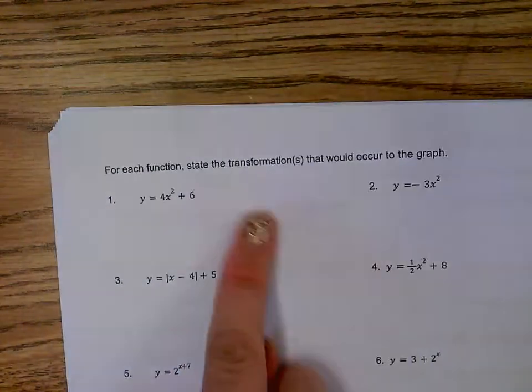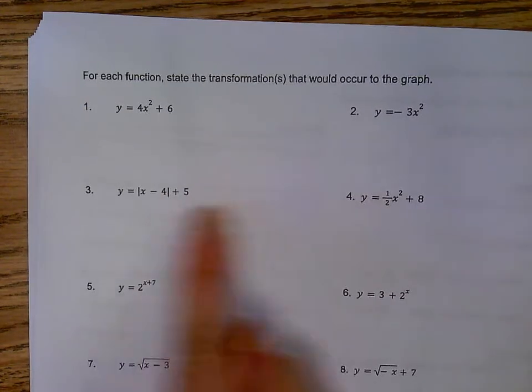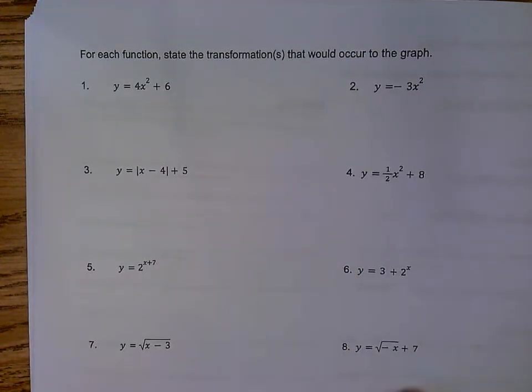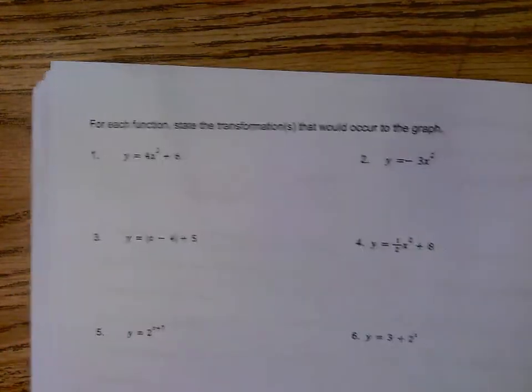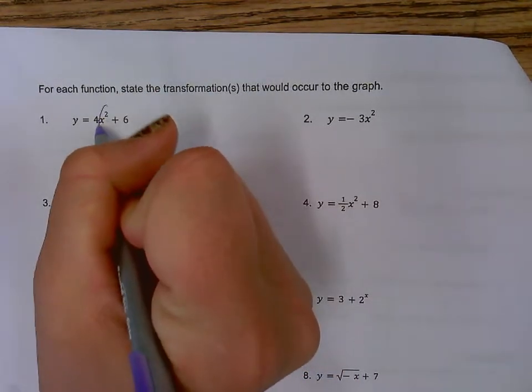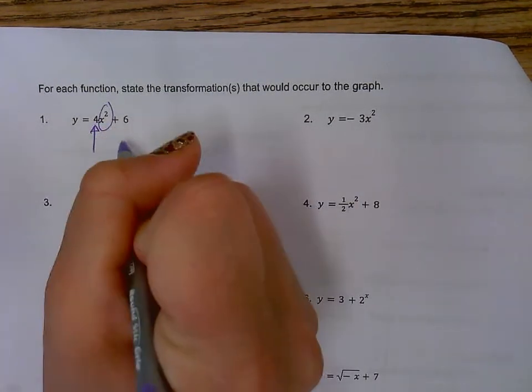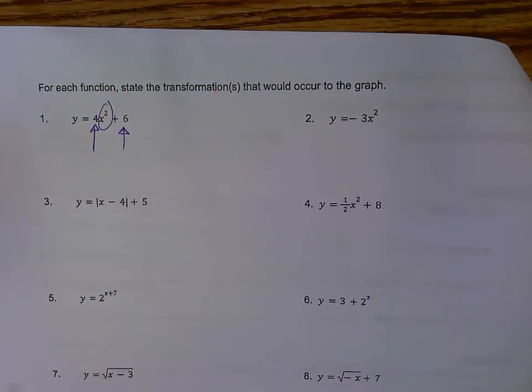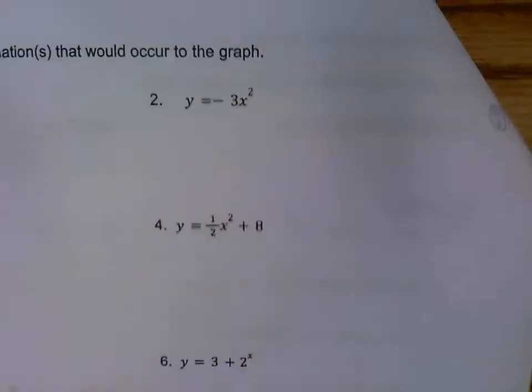Like on each of these, something has changed about the original function. So you actually may want to take a picture of the transformation rules from that other page or flip back and forth. Let's do a couple together. So here's my function. 2 things have happened to it. Can you tell me the 2 changes that I would have to make to that function?